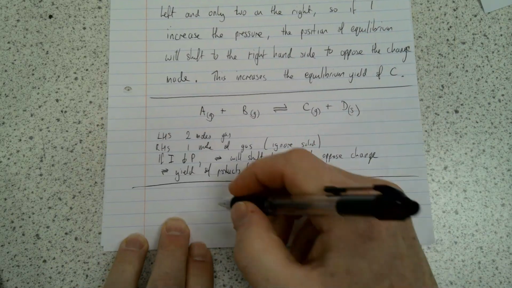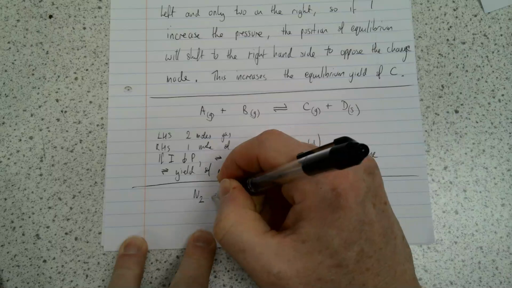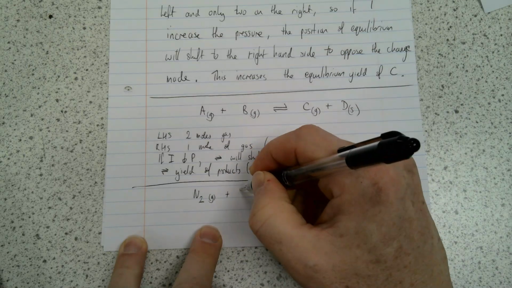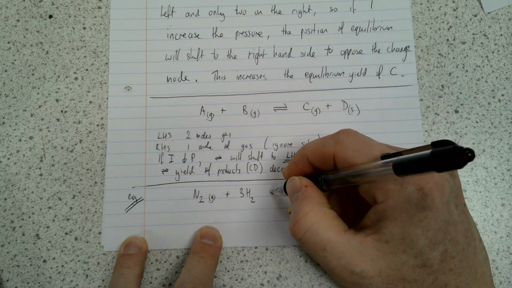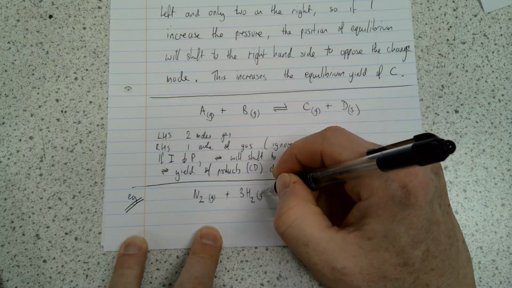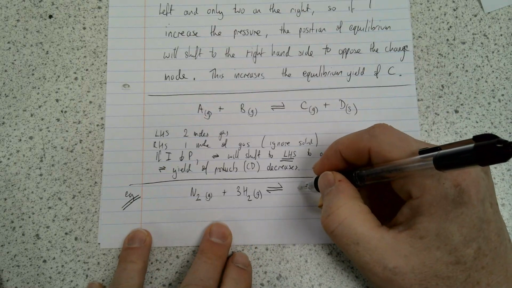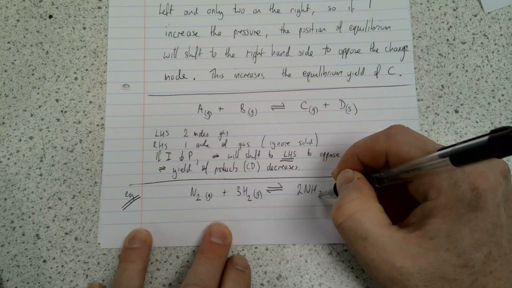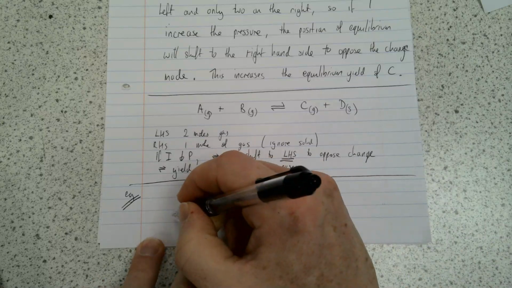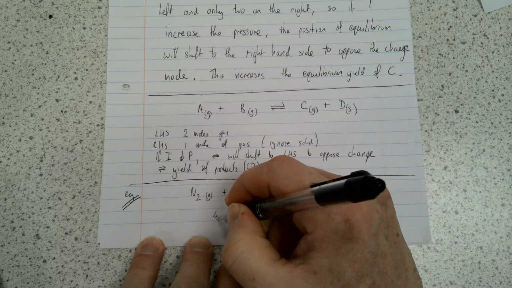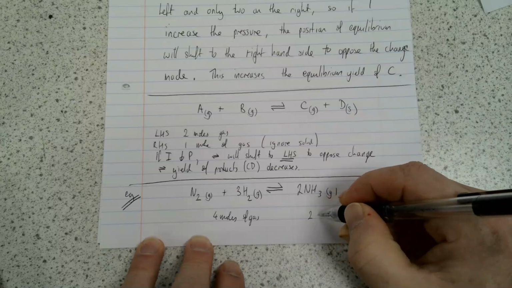We discussed an example of a reaction here. So we took this reaction, which we'll learn about in some detail, the Haber process. This is a reaction between nitrogen and hydrogen to make ammonia. We'll learn about this in a different lesson. But on the left-hand side we've got 4 moles of gas, and on the right-hand side we've got 2 moles of gas.